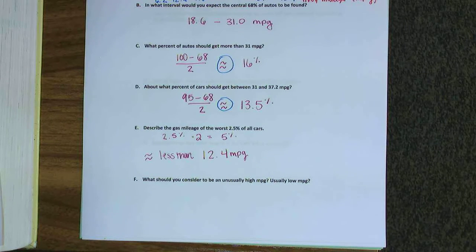What would you consider to be an unusually high miles per gallon and then unusually low?